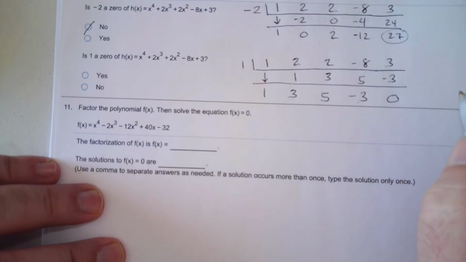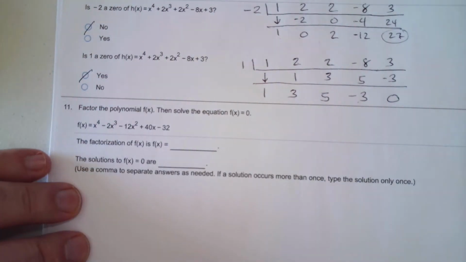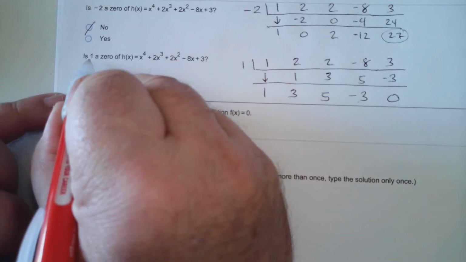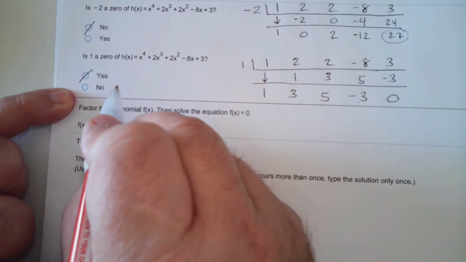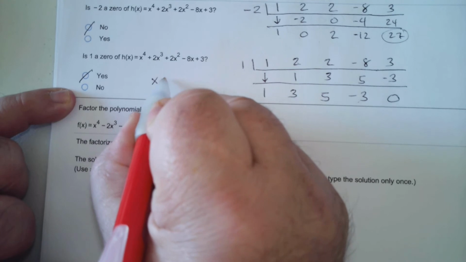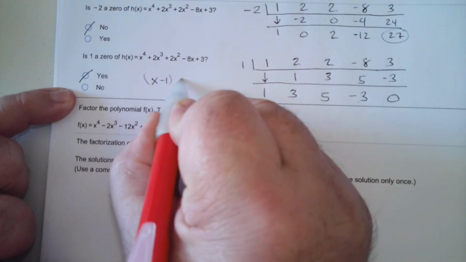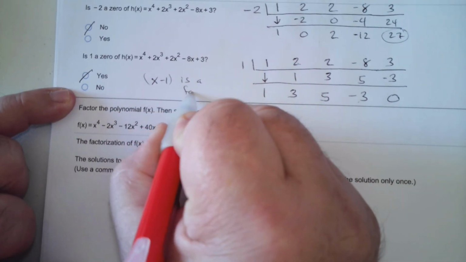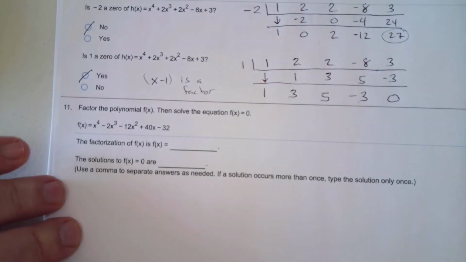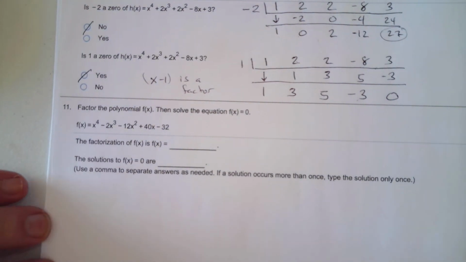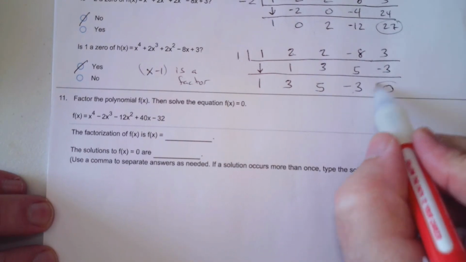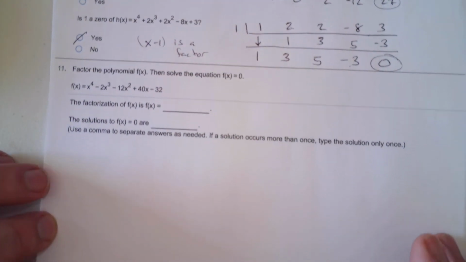Plus 3 is 0. Since 1 is a 0, that means x minus 1 is a factor, since we got a 0 as a remainder.